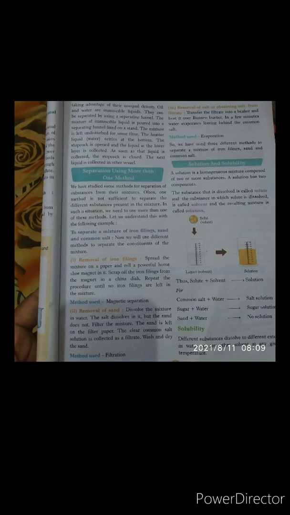Which method do we use there? Evaporation. So we have used three different methods to separate a mixture of iron filings, sand and common salt. Which are the three methods we use there? First, we use magnetic separation. Next one, filtration. Third one is evaporation. These three methods we use there to separate these three substances.